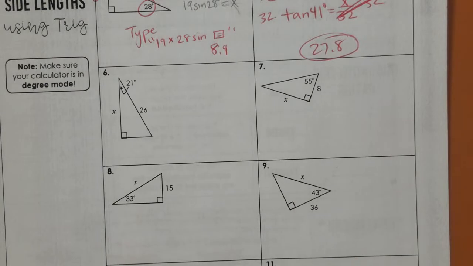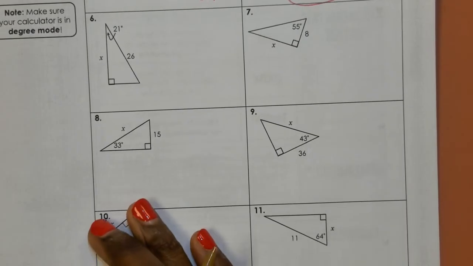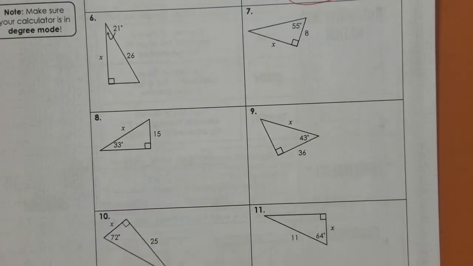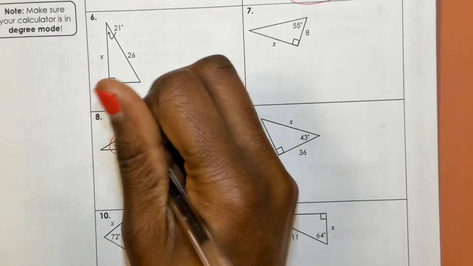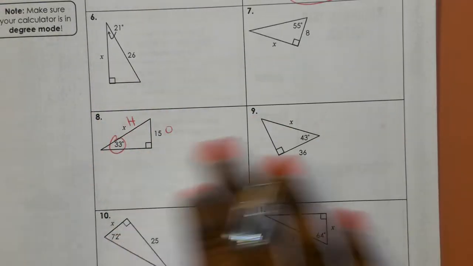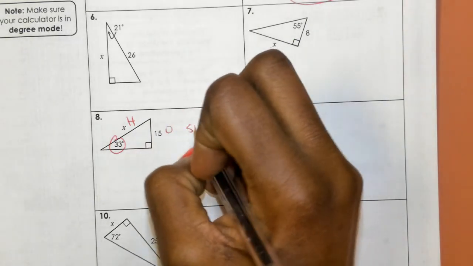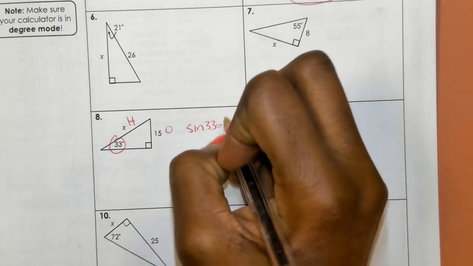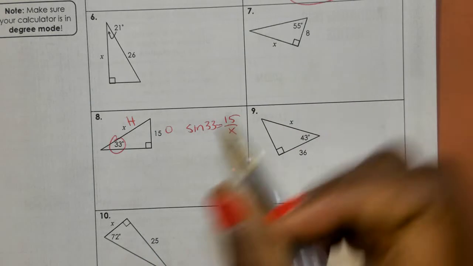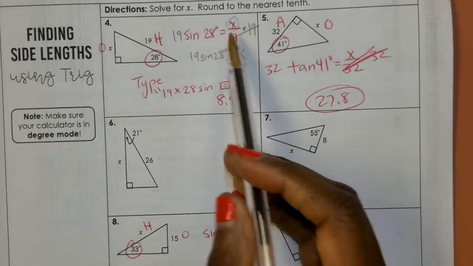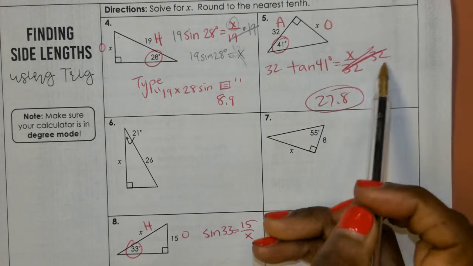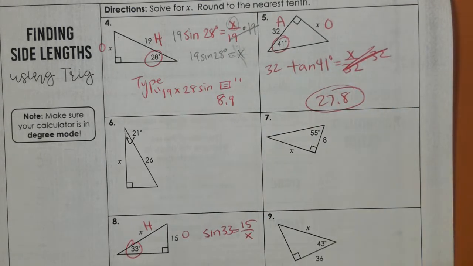So that's the process for these. When you get down to number 8 and 9, it's still the same process. You can pause it and do this on your own. This is going to be sine 33 equals 2. Before, x was in the numerator both times, so we just had to multiply both sides, and x was already isolated.